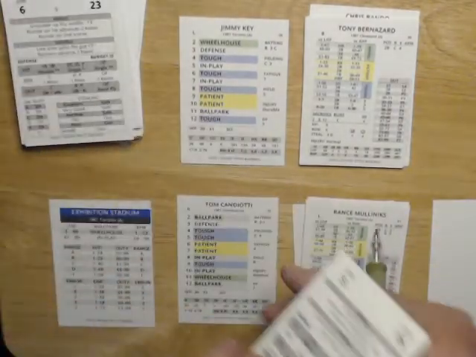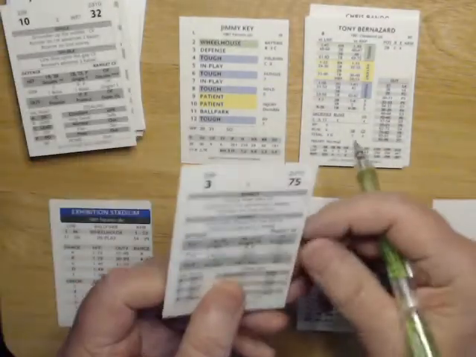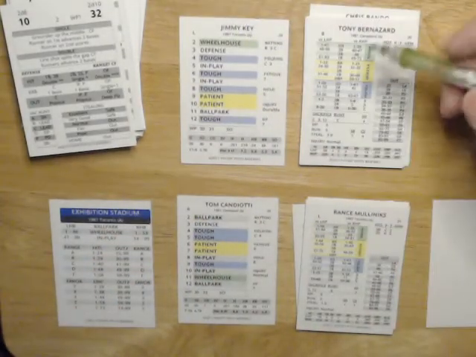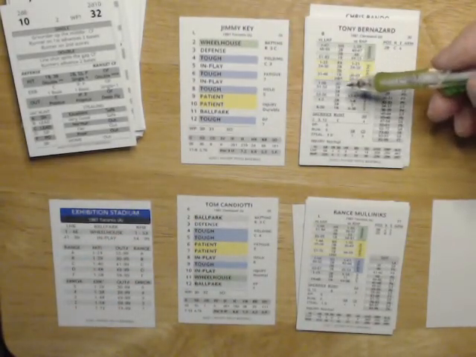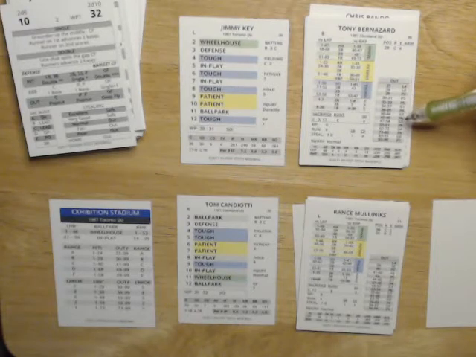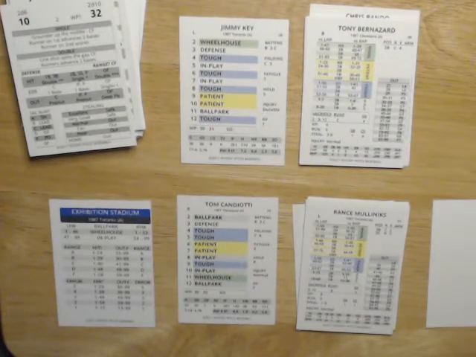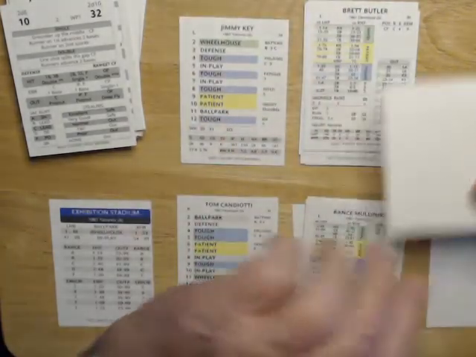Okay. And it's a 7. It's another in play. 75. It doesn't reach there, so we're going to go out here to 75, and we've got a fly out to center and runners hold. Okay. 2 down, 2 on.